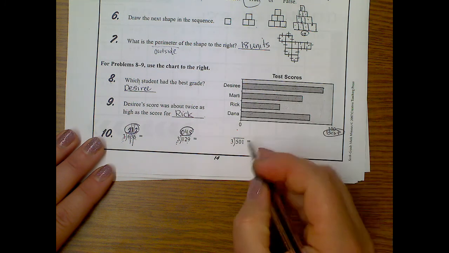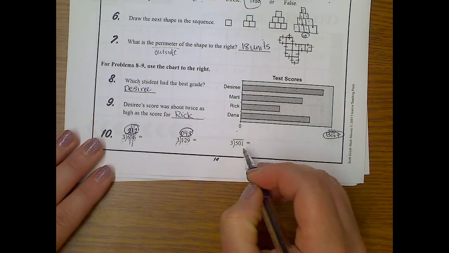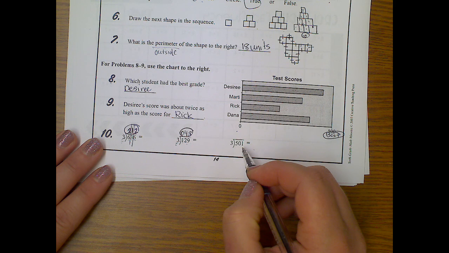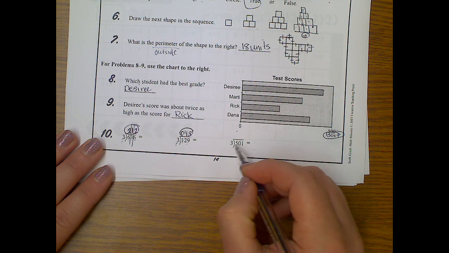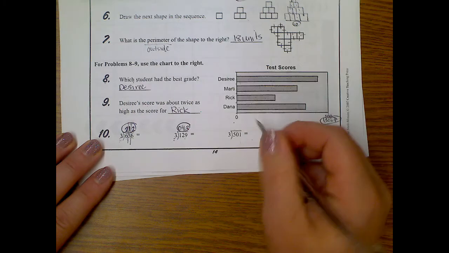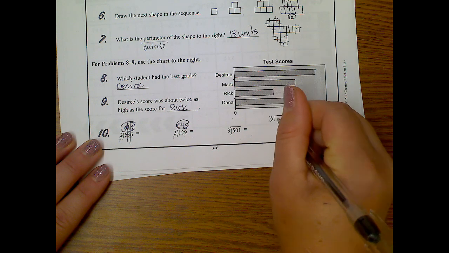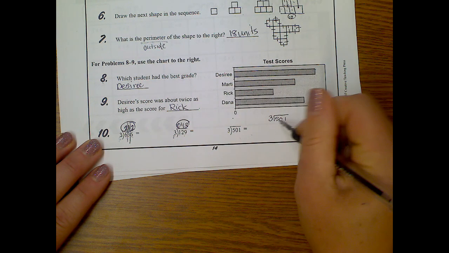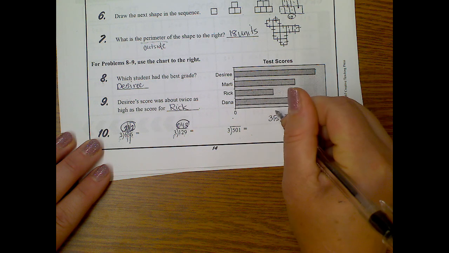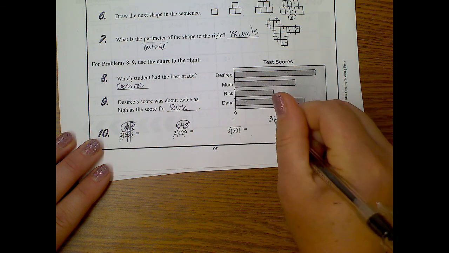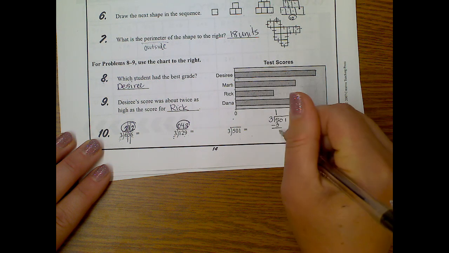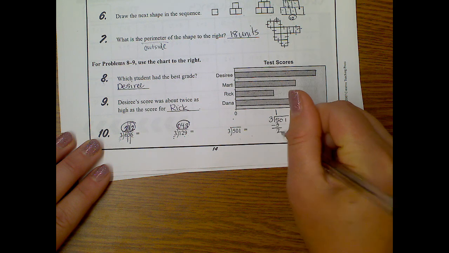Now this one, I know right off the bat that it is not going to be an easy one, because 3 doesn't go into 1 by itself. So I'm going to give myself a little bit more space, and I'm going to write this over here. Can 3 go into 5? Yep, 1 time. 5 take away 3 is a 2.